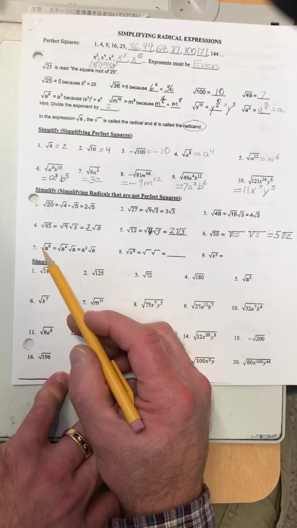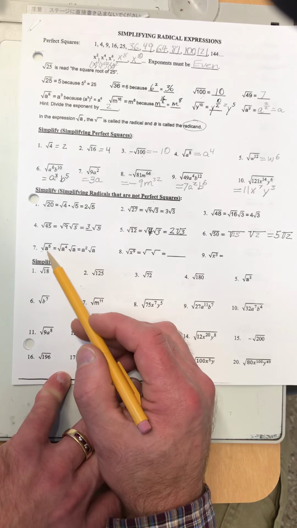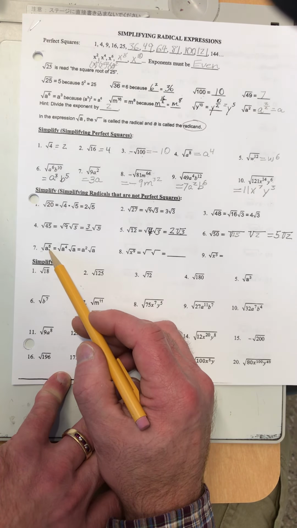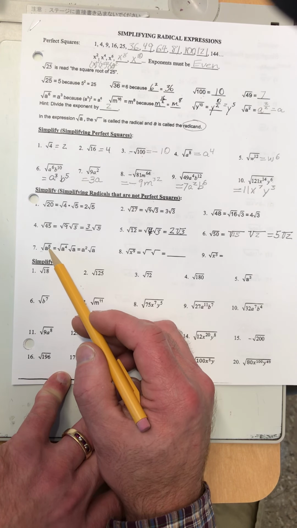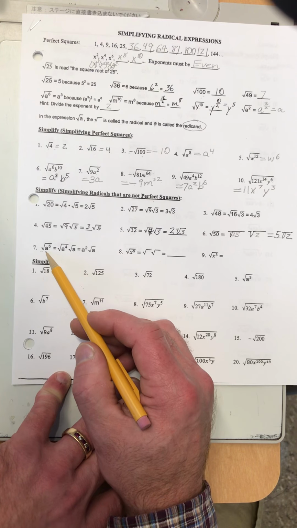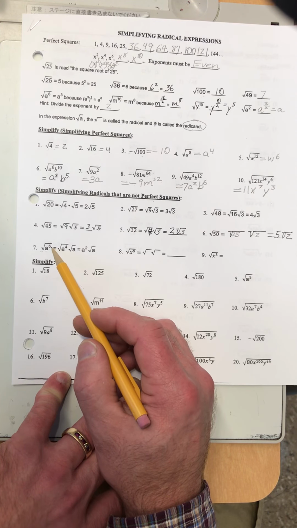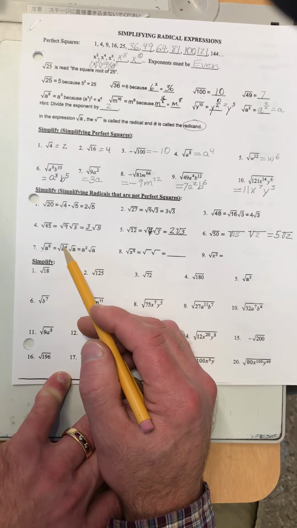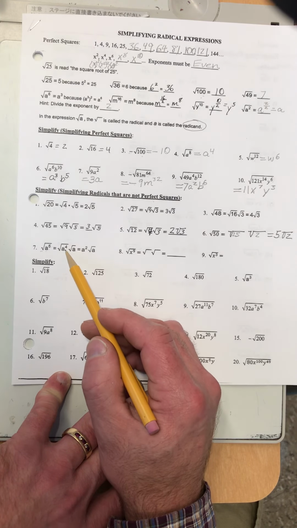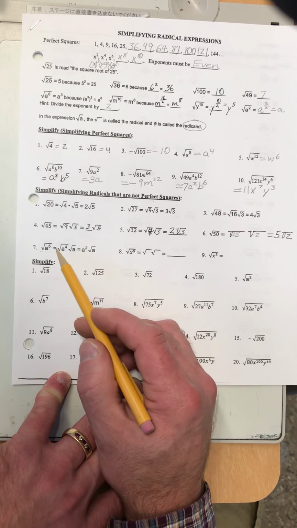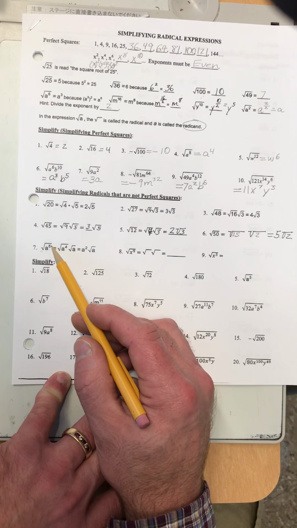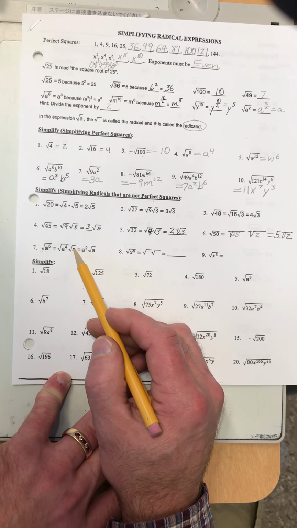Okay, on 7, now this is what happens when we have an odd exponent. I really want you to pay attention to this. If I have the square root of a to the 5th, that is equal to the square root of a to the 4th times the square root of a. In other words, I took 1 away from my exponent and put it in its own exponent by itself.